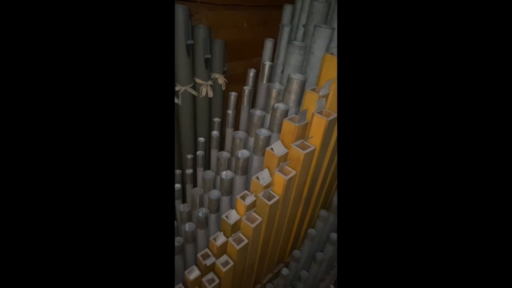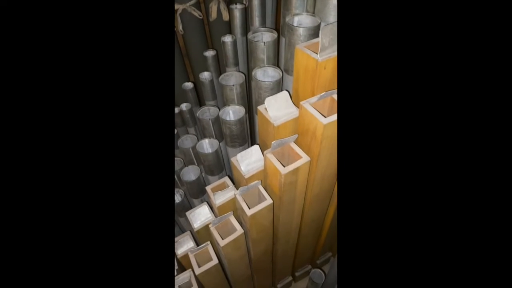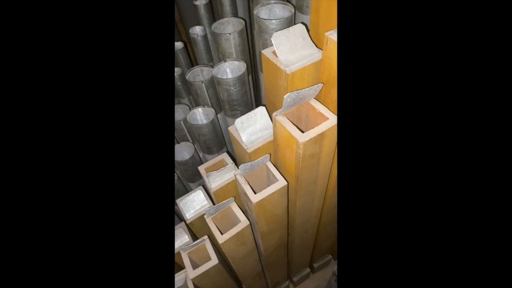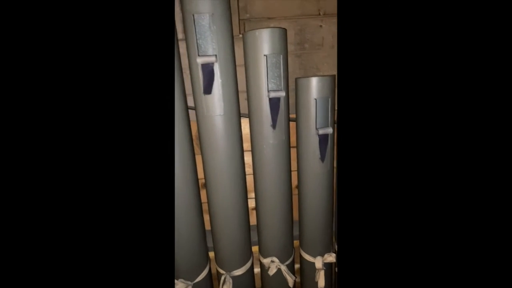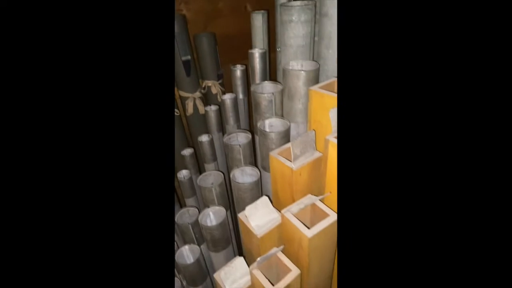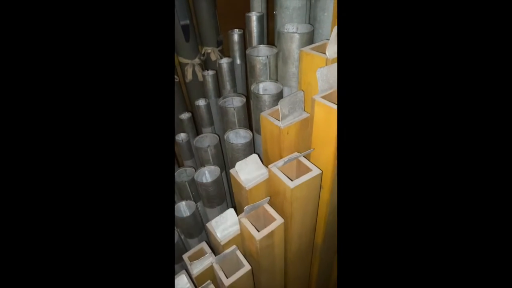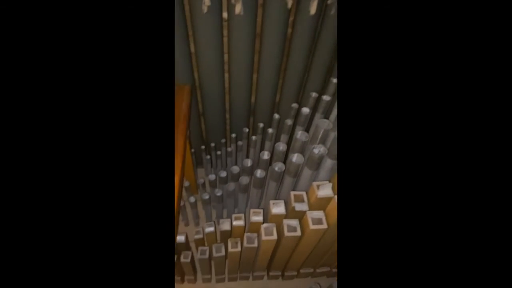So looking at these pipes, you'll notice that there's different shapes, and there's these kind of foils on top of, or sometimes scrolling down from the pipes. And those are adjusted to finely adjust the pitch. Moving these foils up or down allows for fine tuning.